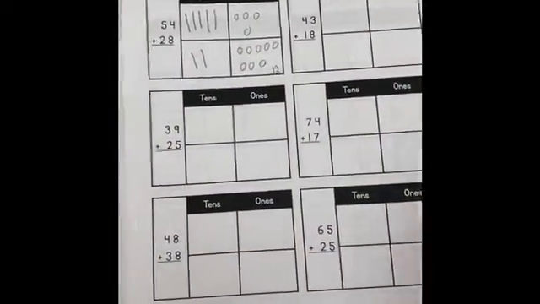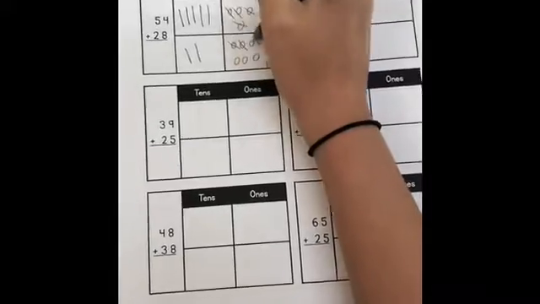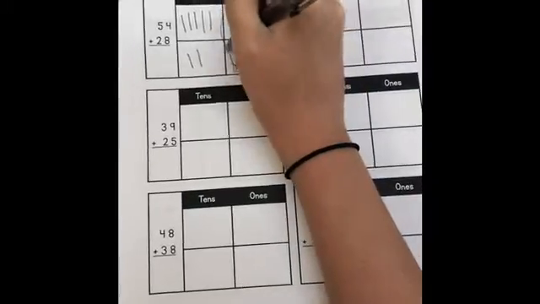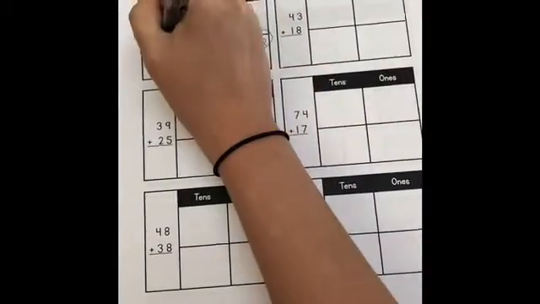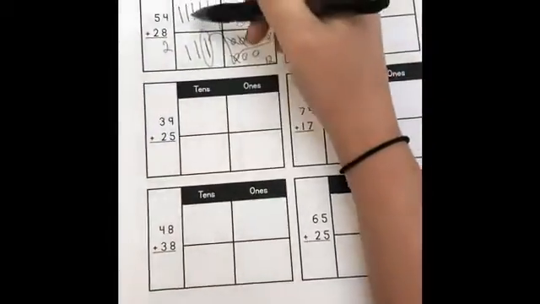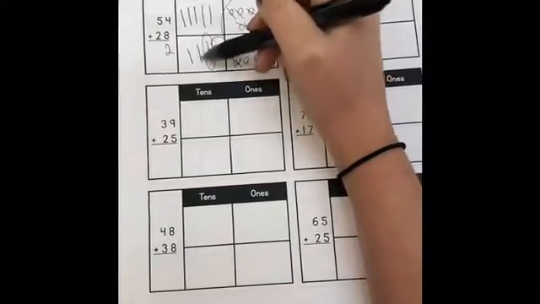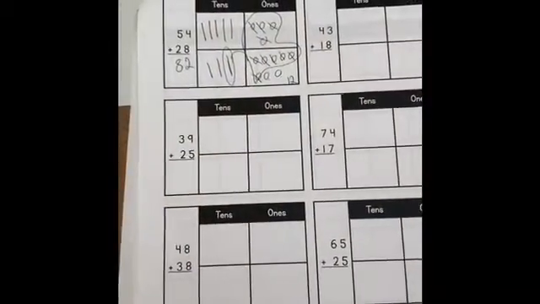To make it easier, count 10. 1, 2, 3, 4, 5, 6, 7, 8, 9, 10. And move them over to the tens column. And so now you only have 2 left, so I'm going to put that 2 here. Now I can count my tens. 10, 20, 30, 40, 50, 60, 70, 80. So the answer is 82.